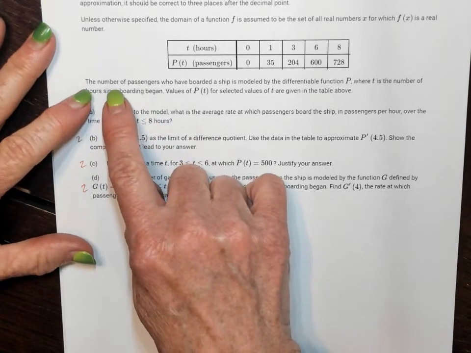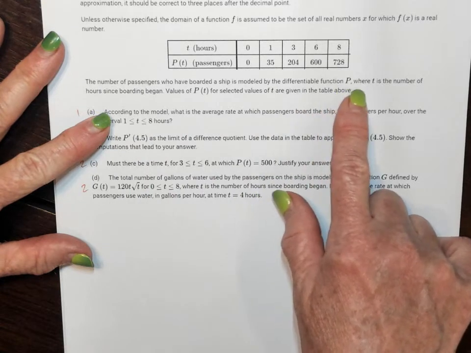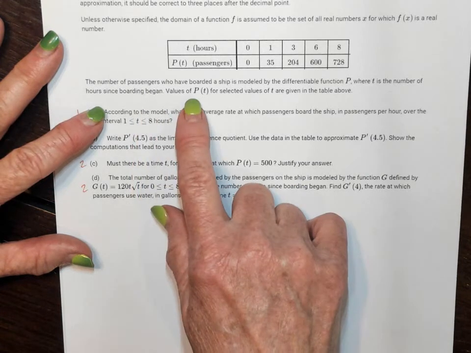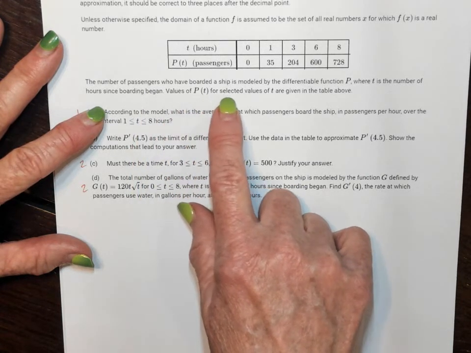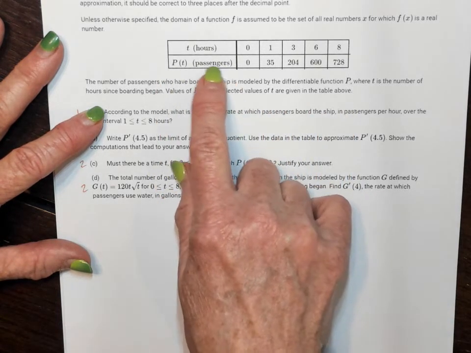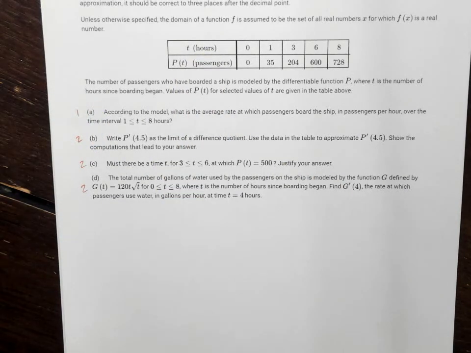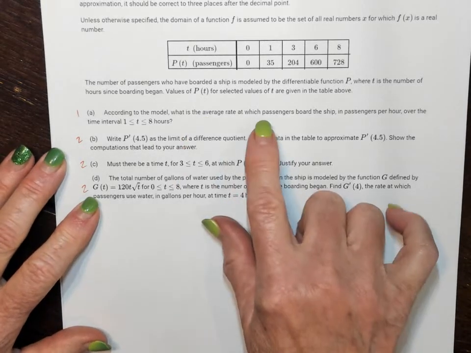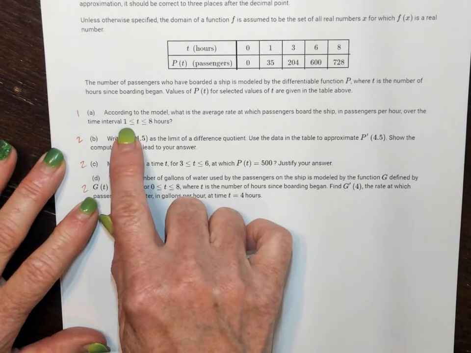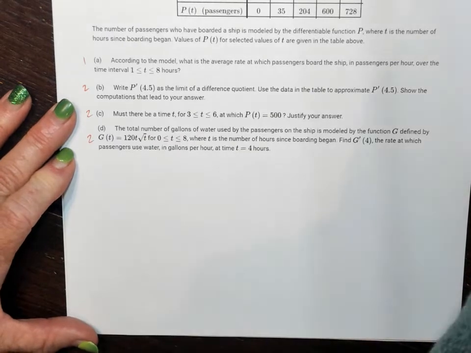So we have the number of passengers who've boarded a ship is modeled by the differentiable function P, where T is the number of hours since boarding began. Values of P of T for selected values of T are given in the table above. So P of T is the number of passengers and T is hours since boarding began. According to the model, what's the average rate at which the passengers board the ship, in passengers per hour, over that time interval from 1 until 8? I'm going to squeeze some of this work in down here.